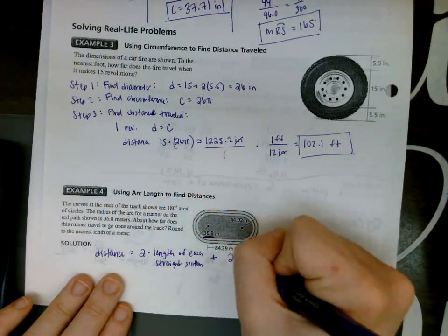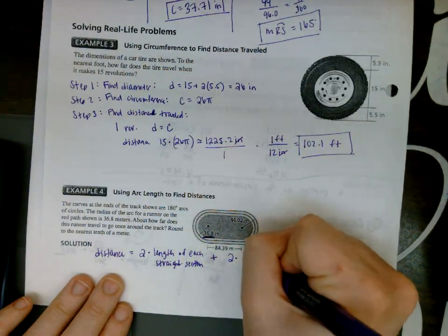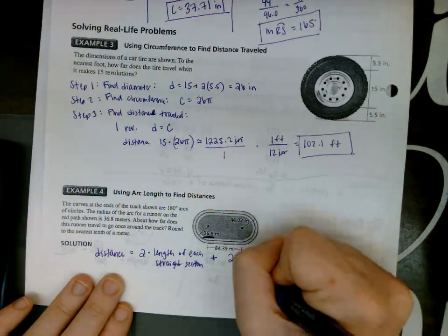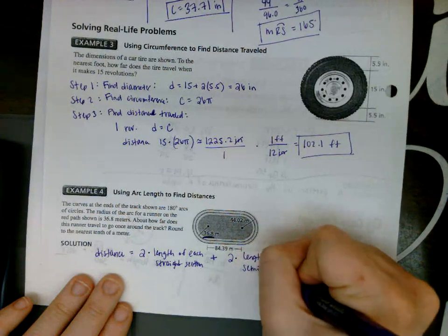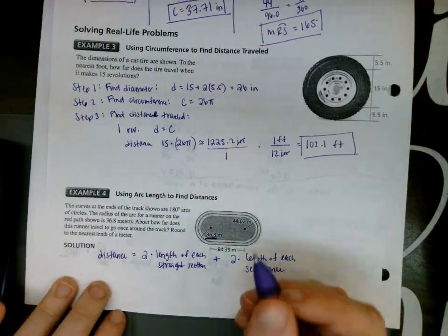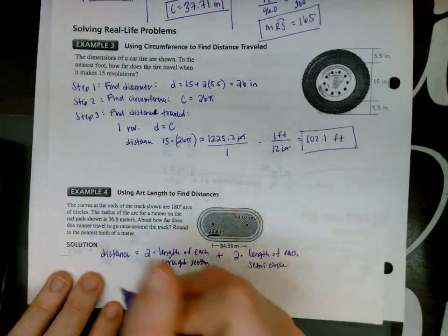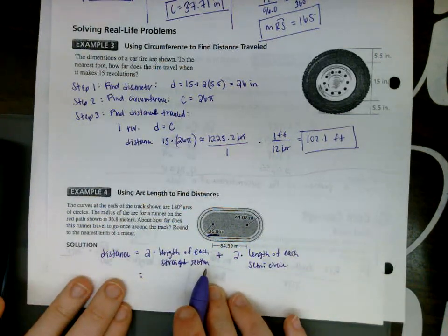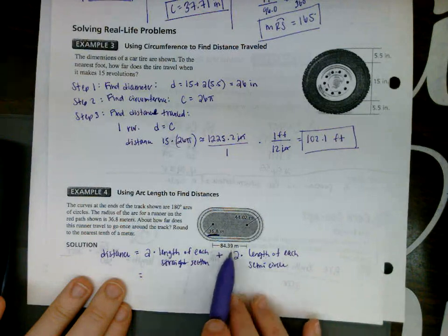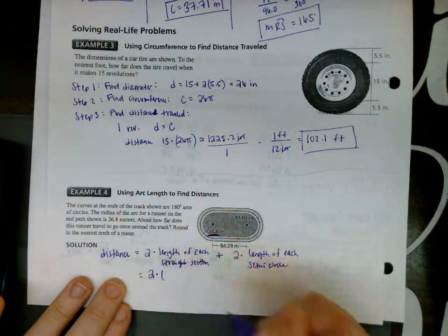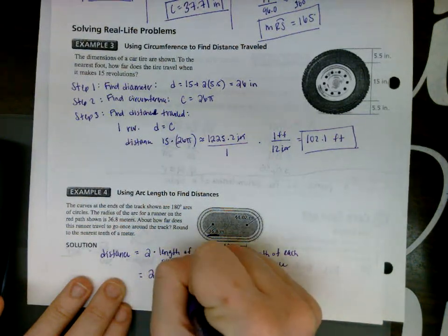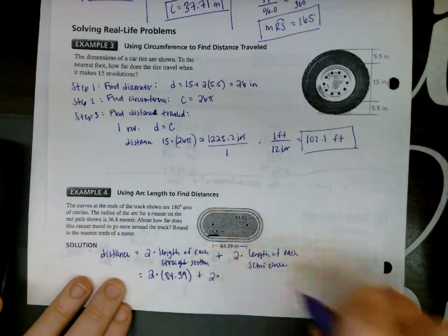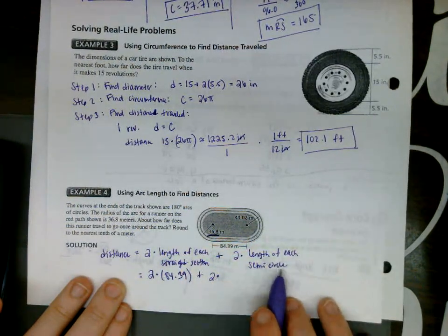Plus 2 times the length of each semicircle. Okay, so if I have the length of the straight section, that is just 84.39 because it's listed there for us. So 2 times 84.39 plus 2 times, okay, now I have the length of each semicircle.